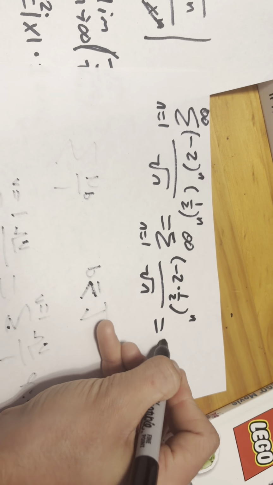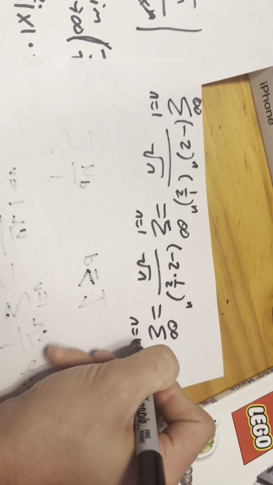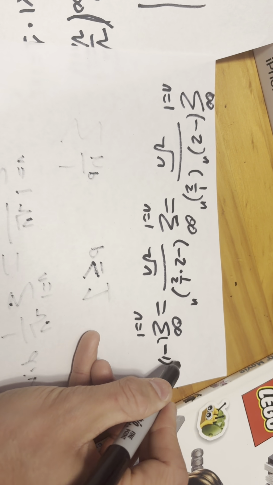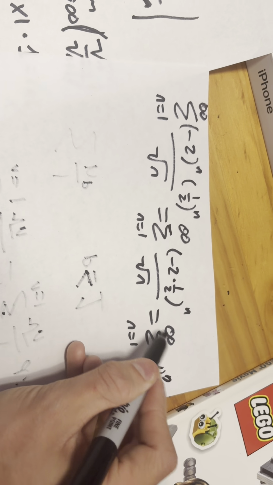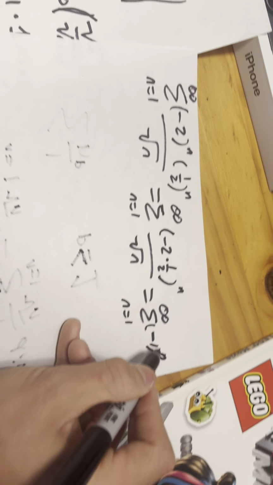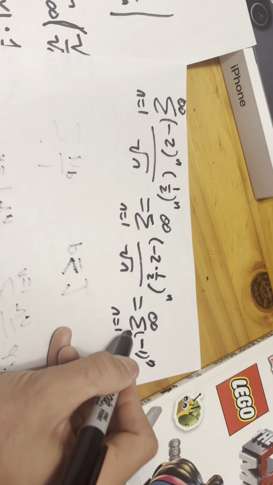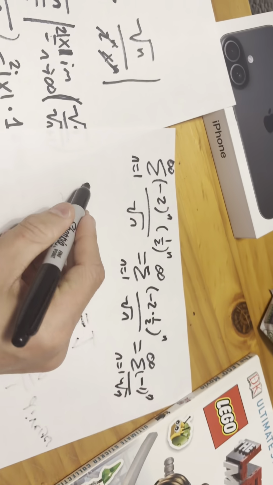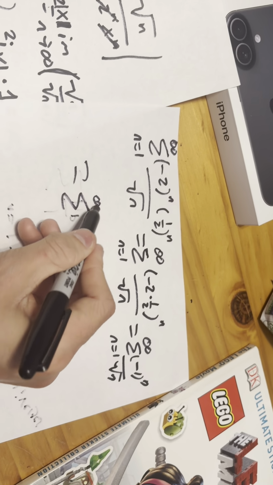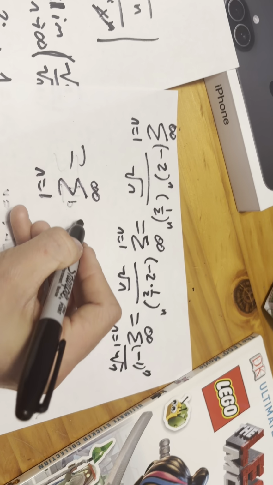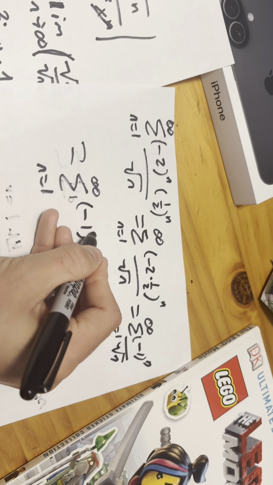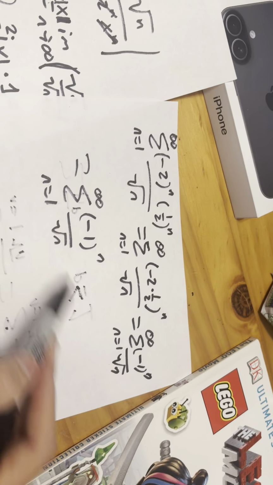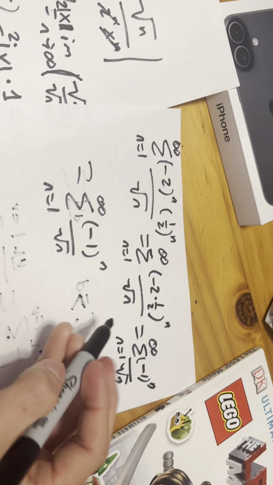And this is going to equal the sum of -1 to the power n over square root n. I'm going to make that more legible. This is what it comes out to if you plug in 1/2.